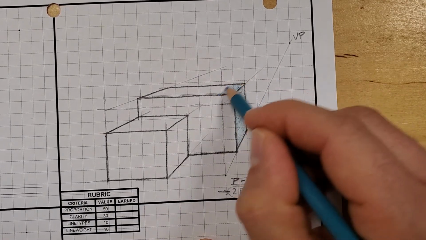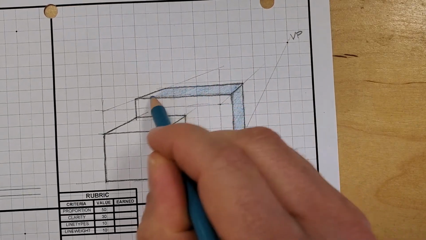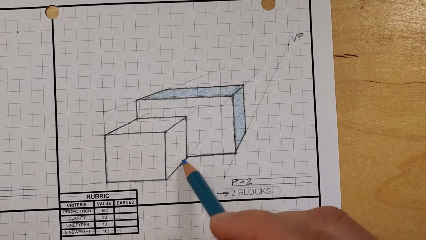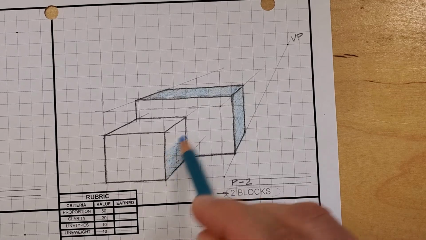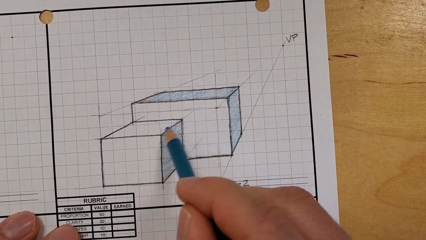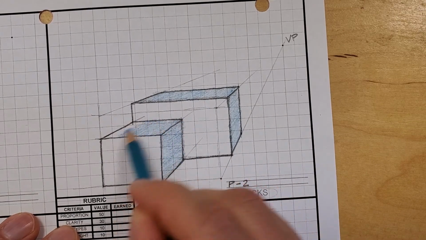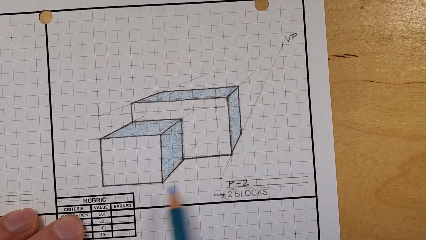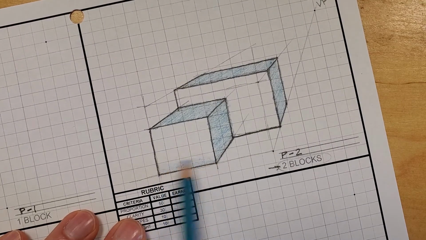Right, I'll go ahead and kind of change my angle as I go, if you notice a little bit. All right, I'll do the same here. And so let's go ahead and render the rest of the shape.